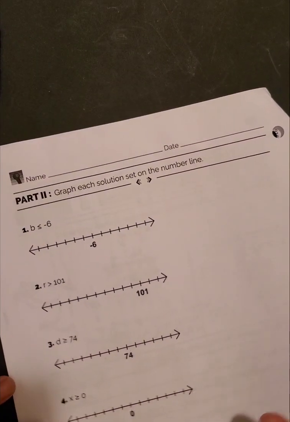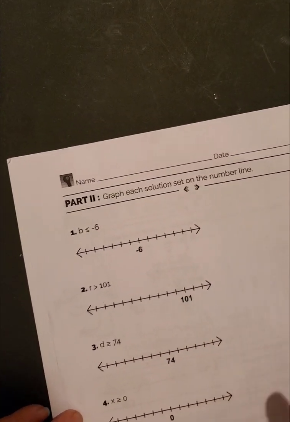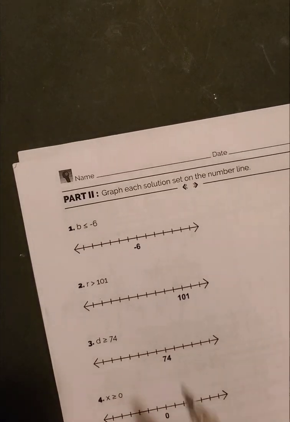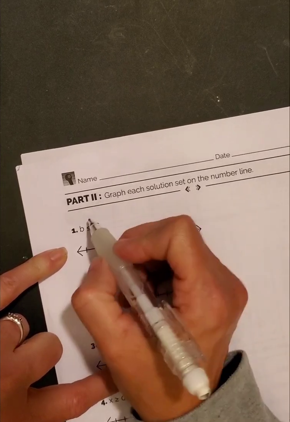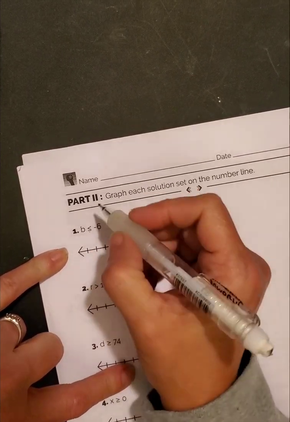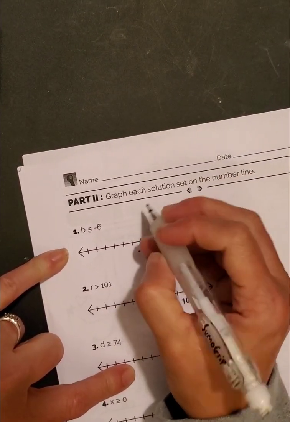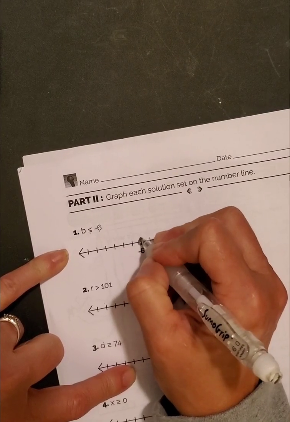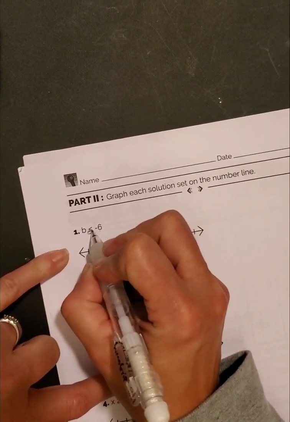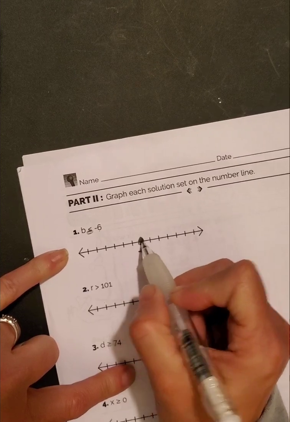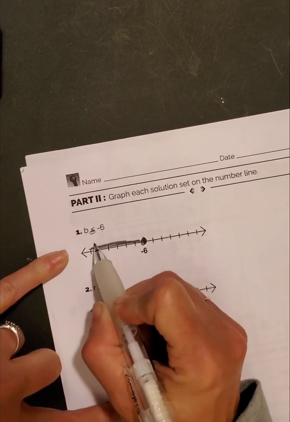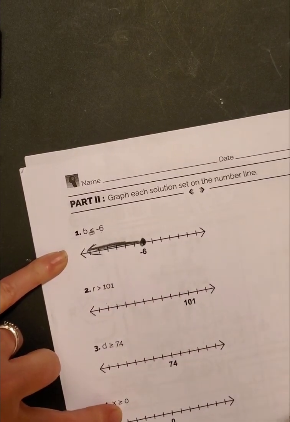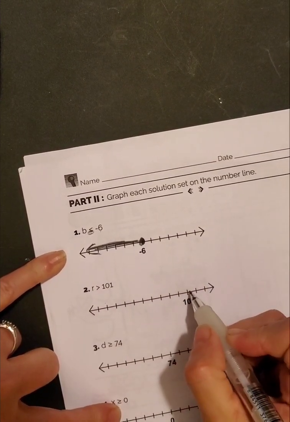Okay, on these you're just showing what it looks like on the number line. So b is less than or equal to negative 6. Less than or equal to means it's going to be a closed dot on negative 6. That equal to tells me it's a closed dot and that 6 is included. And shade left. r is greater than 101.